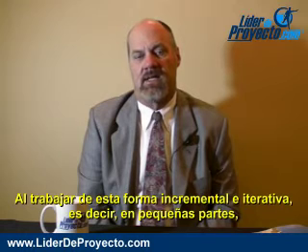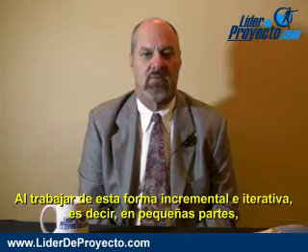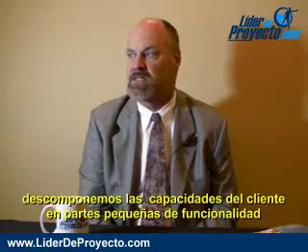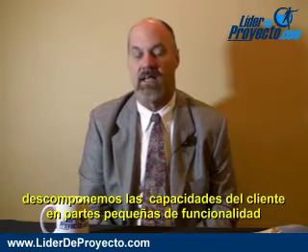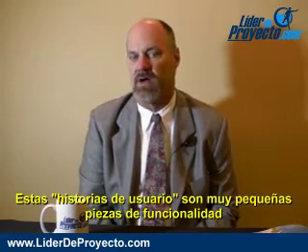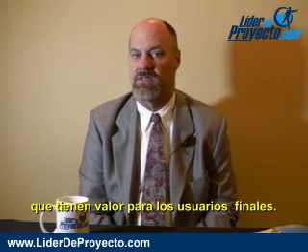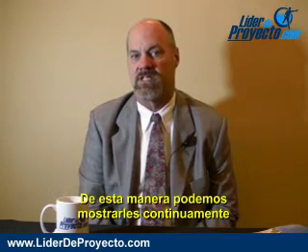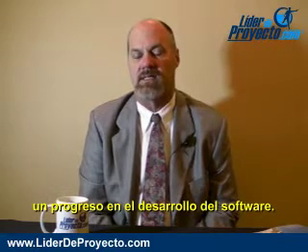Incremental, I mentioned iterative. Incremental is working in small chunks. We decompose the customer capabilities into small chunks of functionality that we call user stories. And a user story is something very small, a tiny piece of functionality that has value to the end users, so that we can continuously show them working progress, working software in progress.